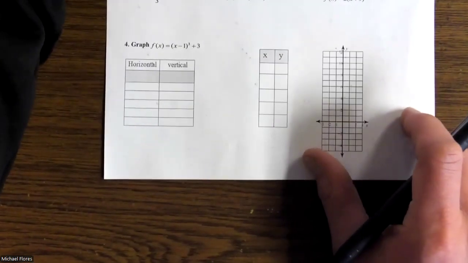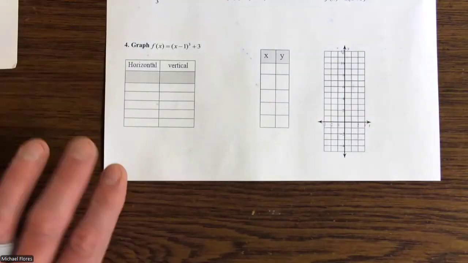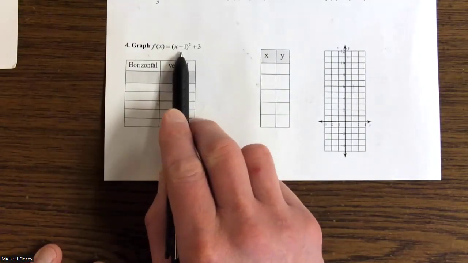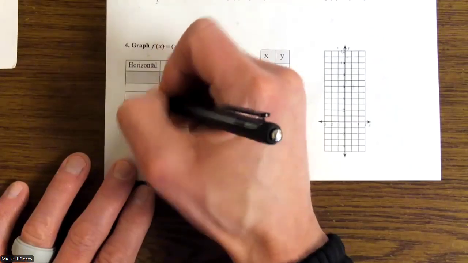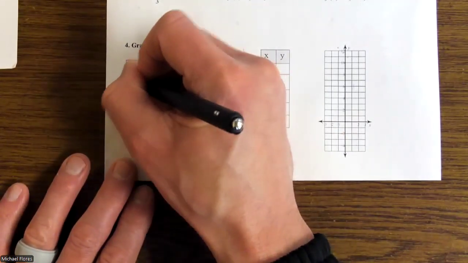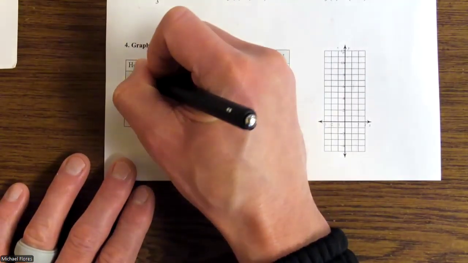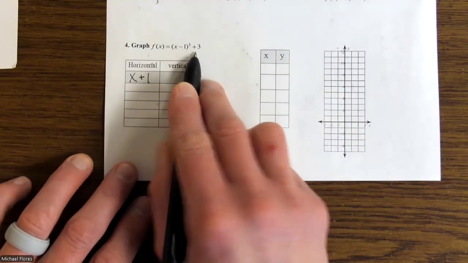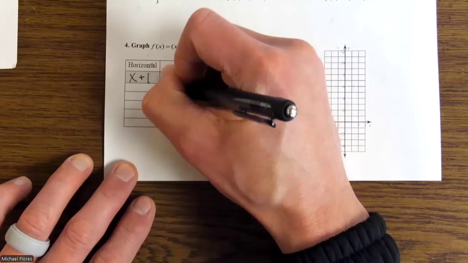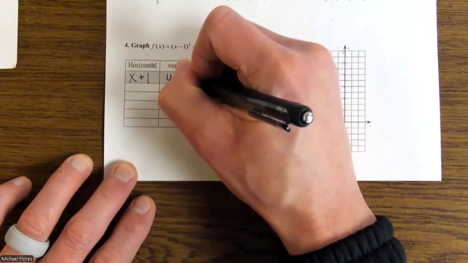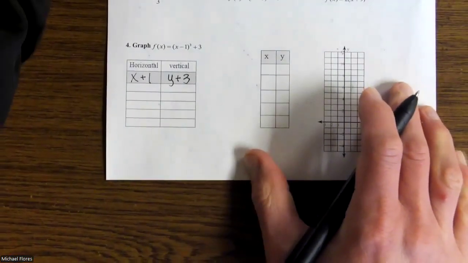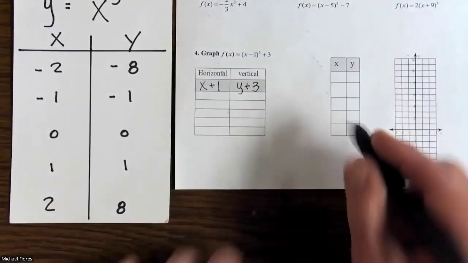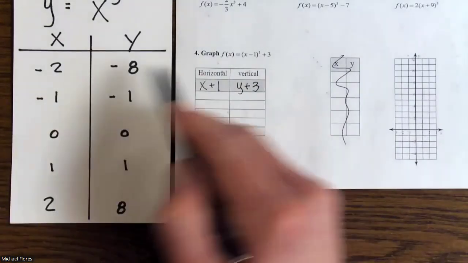And now to wrap things up, let's graph this final function here. Inside the parentheses, I see x minus 1. So in our horizontal transformation table, we're going to write x plus 1 at the top because we're going right 1 here. Here, this means we're going up 3. So in the vertical column, let's do y plus 3. So I don't need this because this is my parent table.